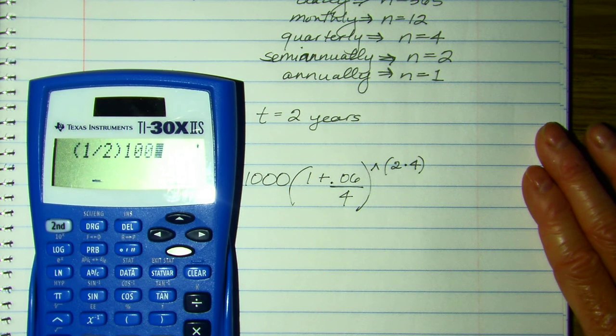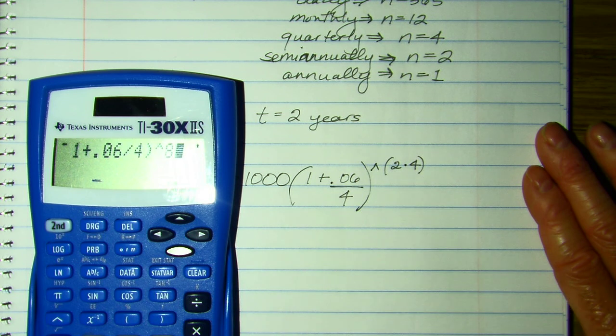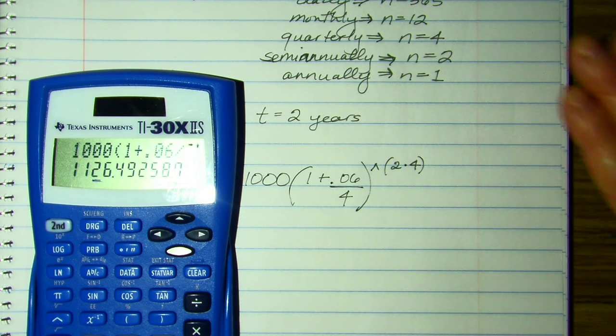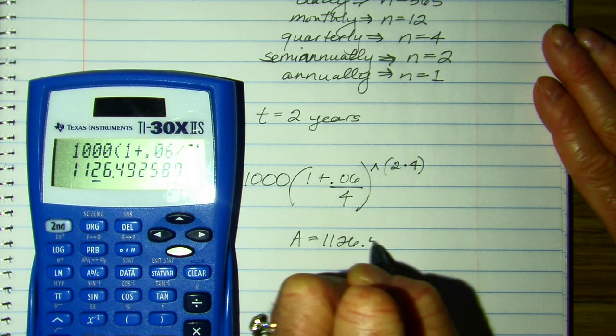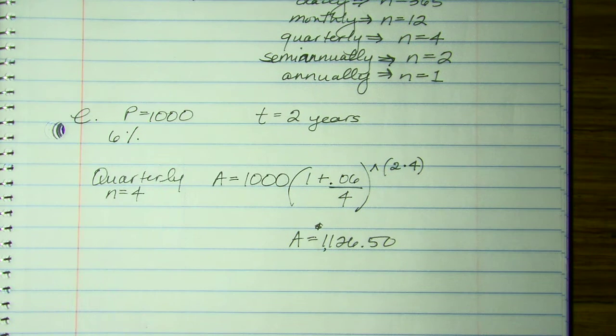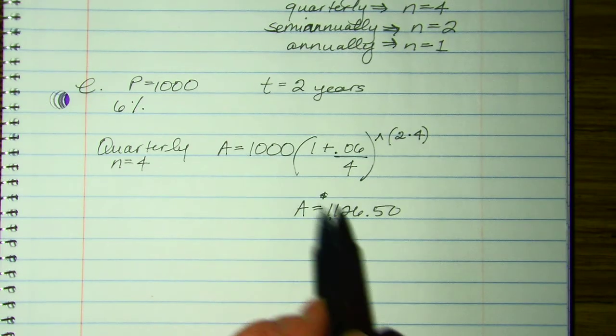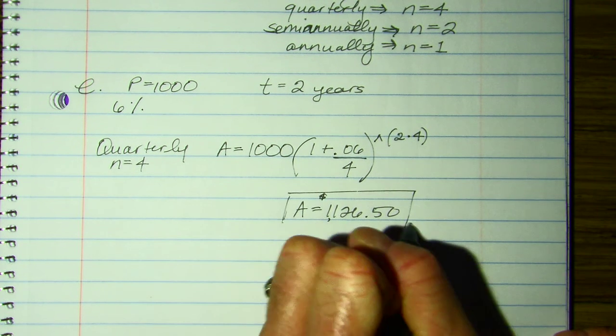So 1,000, whoops, clear. 1,000, parentheses, 1 plus 0.06 divided by 4. And then I'm going to hit the exponent button. And instead of putting parentheses 2 times 4, parentheses, I'm going to put 8, right? Because 2 times 4 is 8. And I get, so the amount in my account is $1,126.50. So I earned, if I only deposited 1,000, that means I earned $126.50 in interest. So that's part 1.